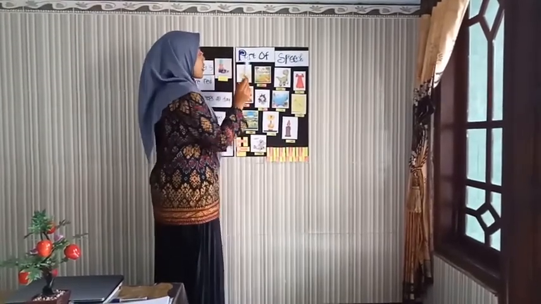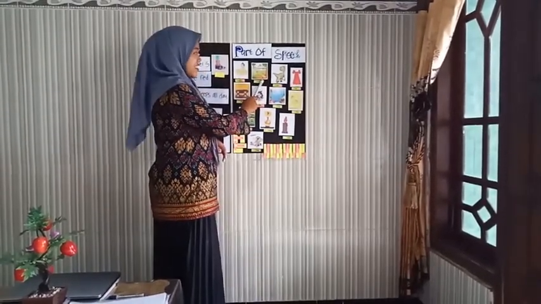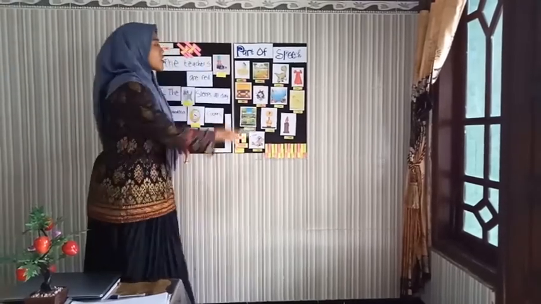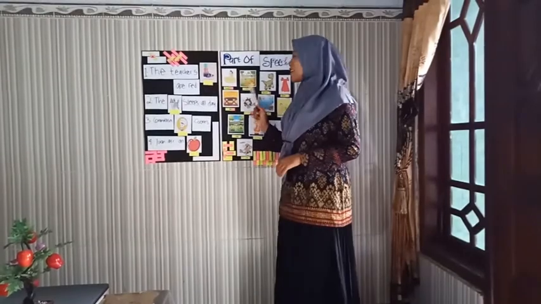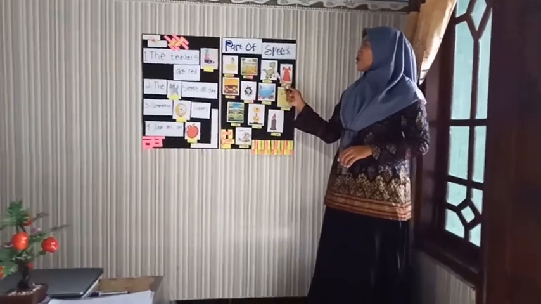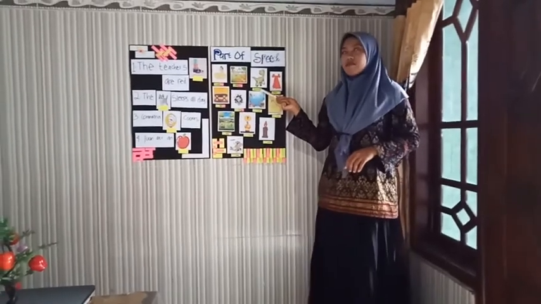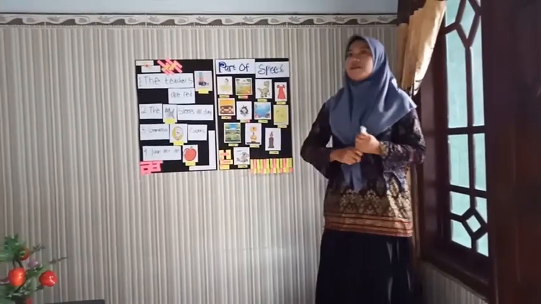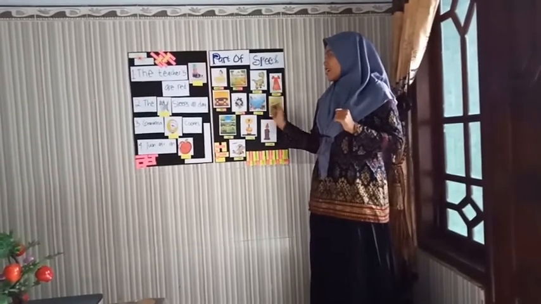So the next picture we have a garden. Right. Garden. Garden is a... no way. Garden is not a verb. Garden is a noun. We can see this. Okay. And the next picture, we know that this is a dinosaur. Is dinosaur a verb or noun or adjective? Right. Dinosaur is a noun. Right. Okay.